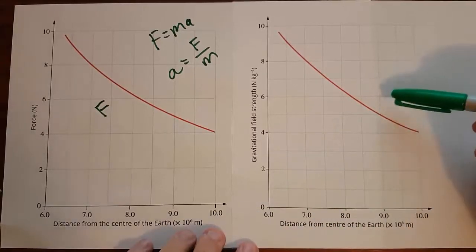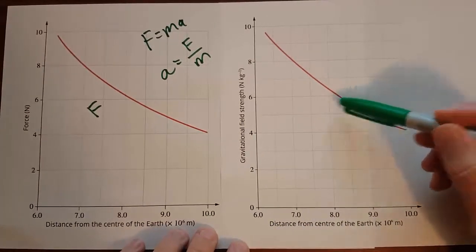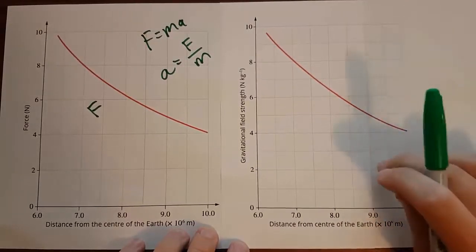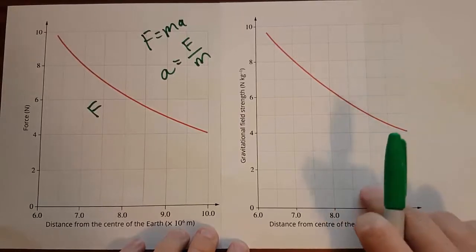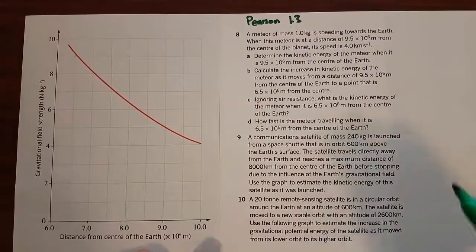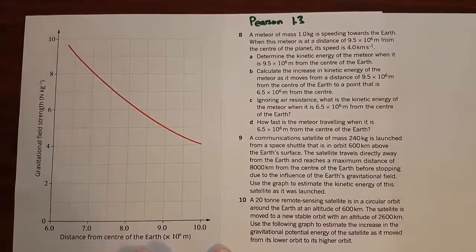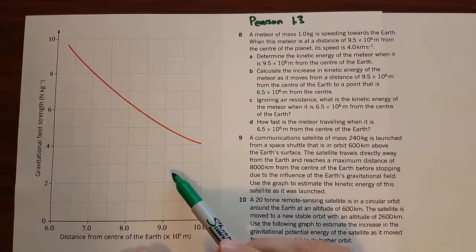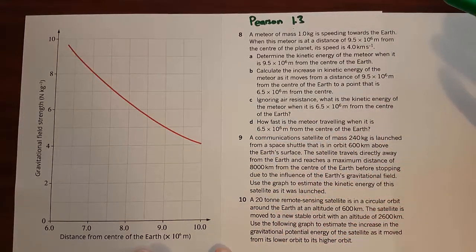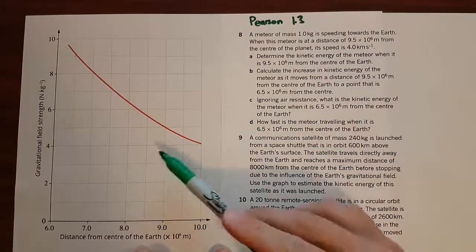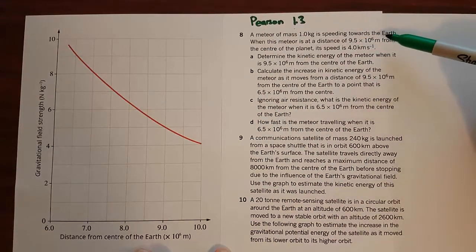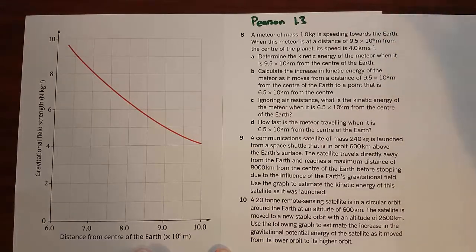I've chosen to use this graph simply because it has more grids on it, which means that if I was going to spend a lot of time on it, I'd probably get a more precise result from this one. So this is what I'll be using to answer the questions. Okay, so with question 8, a meteor of mass 1 kilogram is speeding towards the Earth. Now remember, this graph that I'm using is the acceleration, which is the force per kilogram. So whatever this is in acceleration terms, I can say is the actual force. When the meteor is at a distance of 9.5 times 10 to the 6 meters from the center of the planet, its speed is 4 kilometers a second.